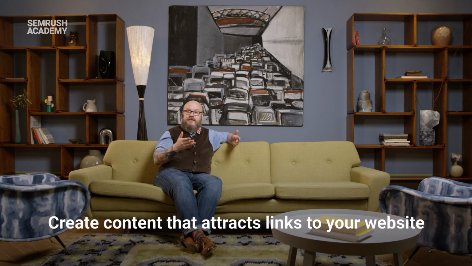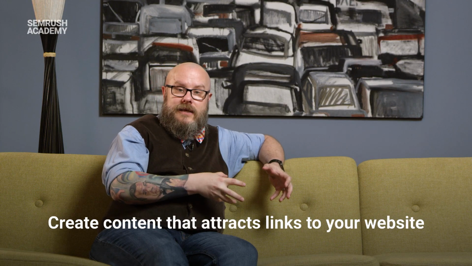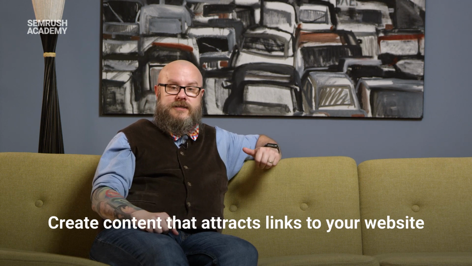Your keyword research will also help you in your link building efforts, since you'll often be creating content in order to attract links. If you know a certain piece of content will help bring in links, it will obviously need to be optimized around a target concept as well.